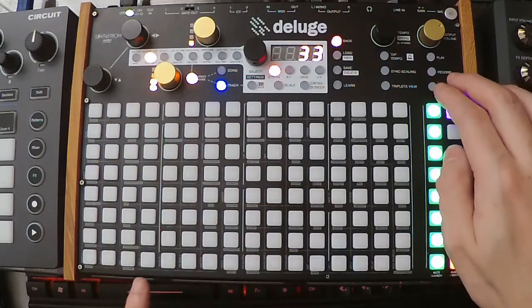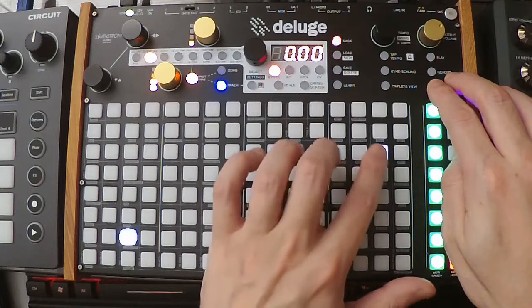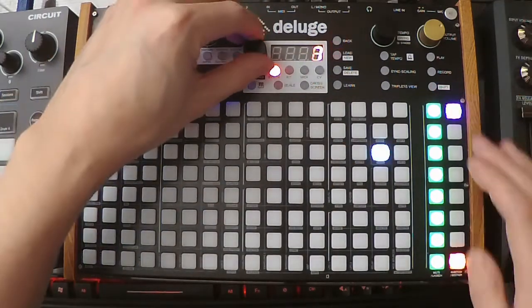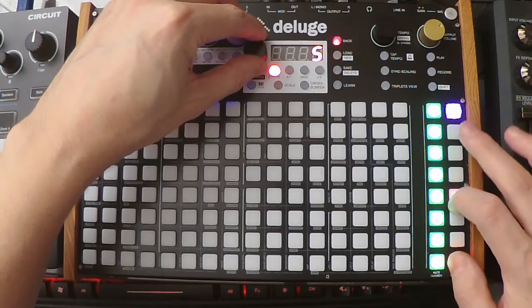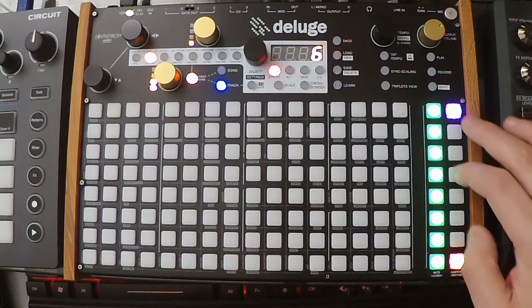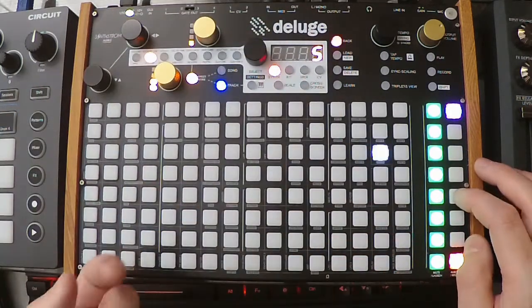So let's turn it down just a little. I'm going to go back here, transpose, okay. Press this again. Let's bring that down a little, so we can still have that sound without it being too far off the original note I'm playing.